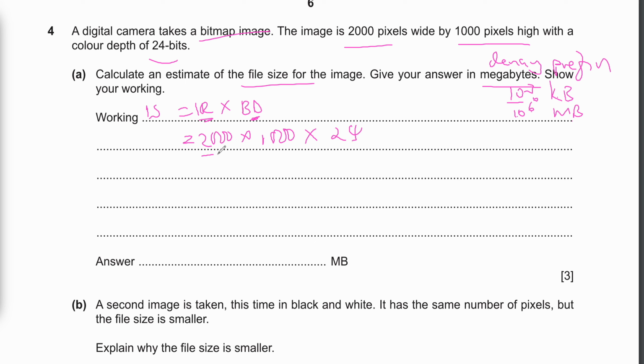These are bits. I have to divide this by 8 to get my answer in bytes. This will cancel with this to leave a 3. 3 times 1, that's 3000, times this, that's going to be 6 million bytes. I need to convert this into megabytes, so I'll divide by a million, or by 10 to the power of 6, which leaves me with 6 megabytes.